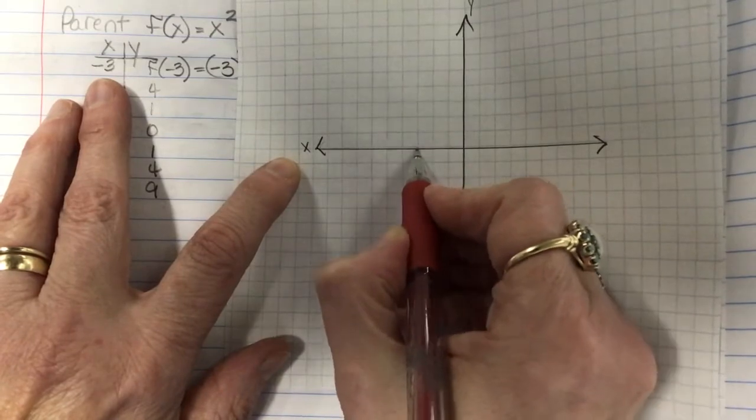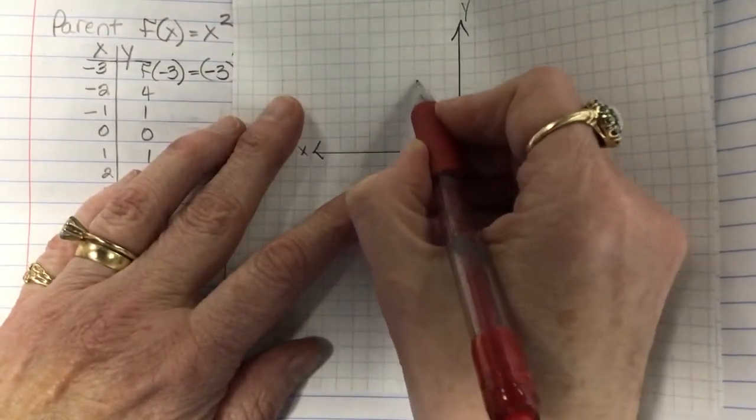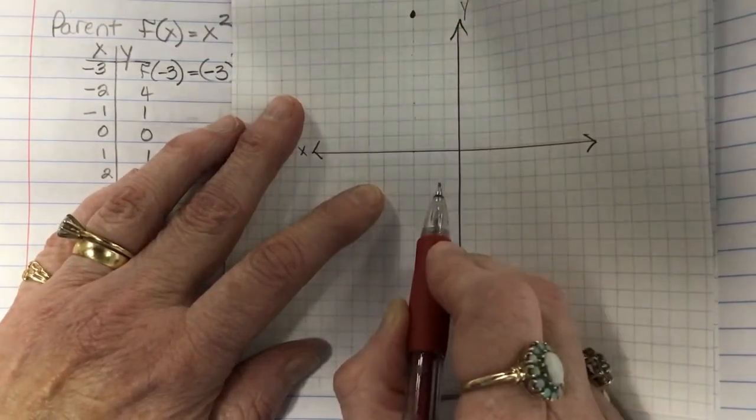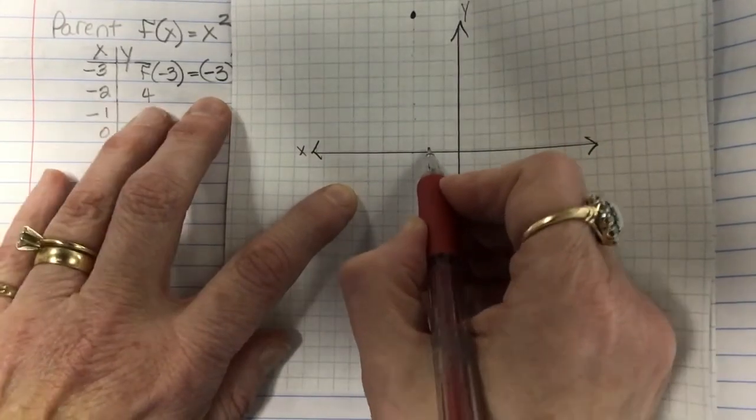Count -3 and then go to +9: 1, 2, 3, 4, 5, 6, 7, 8, 9. And then go to -2 and go to +4.